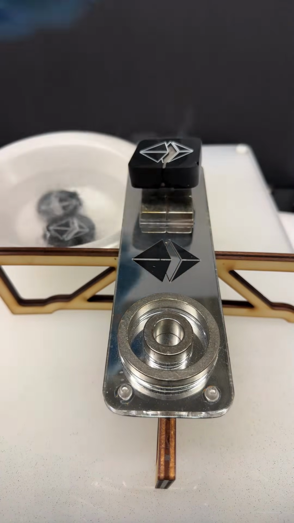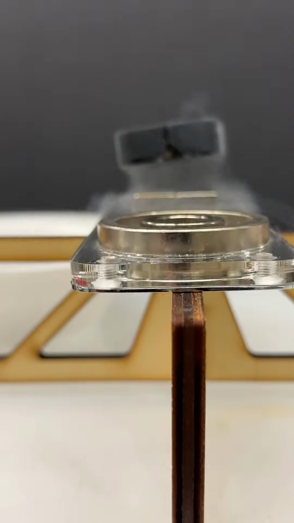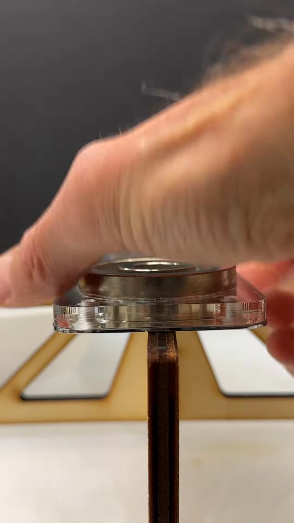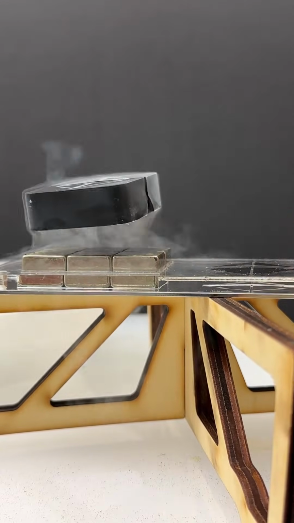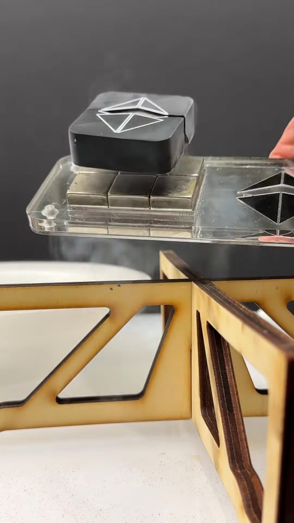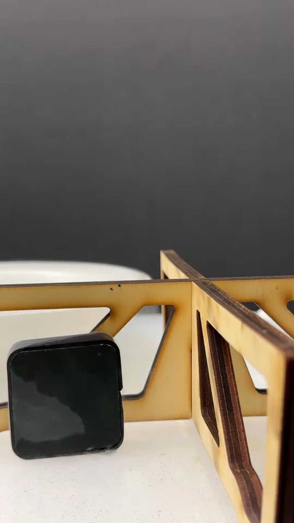What is happening? What is even happening? Look at that, baby. Come on now. Look at that. It is locked. It is quantum locked in place. Yeah? Look at that. It is hovering over the magnet. Yeah? Here, we can even turn it upside down, and it stays locked in place. Oh!